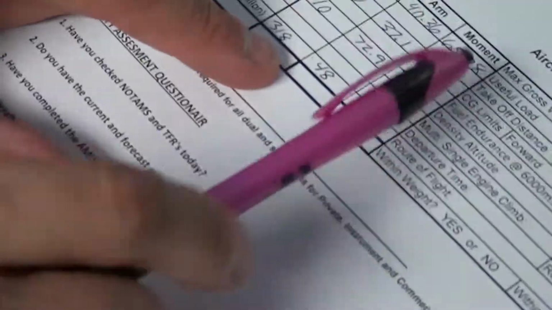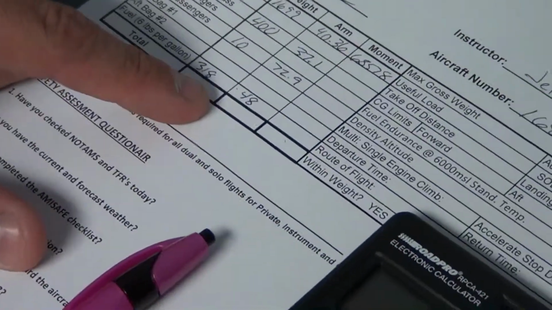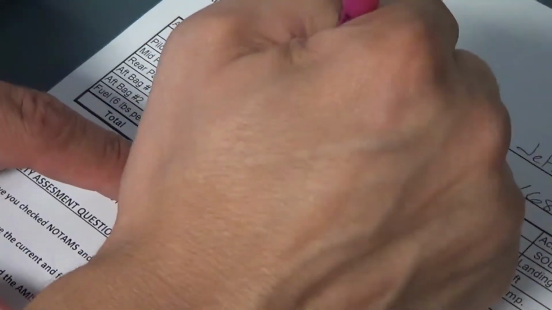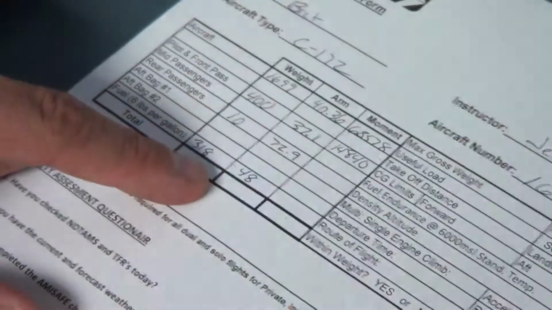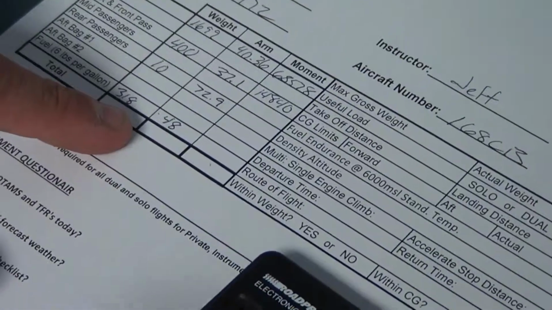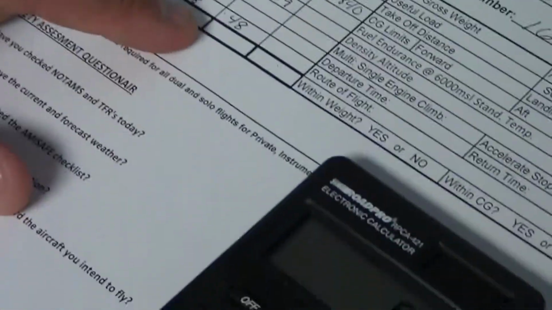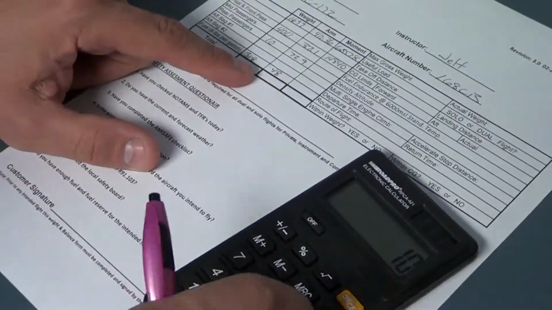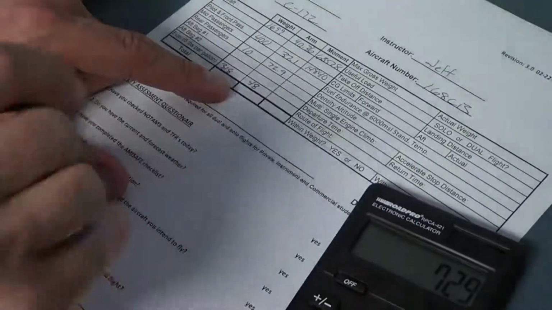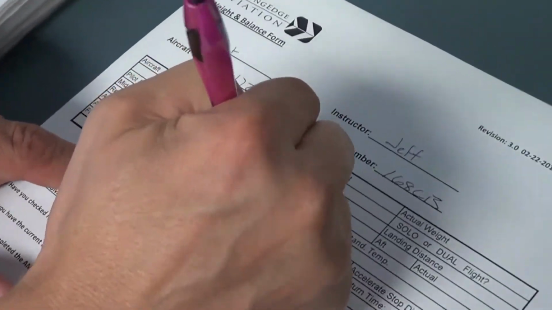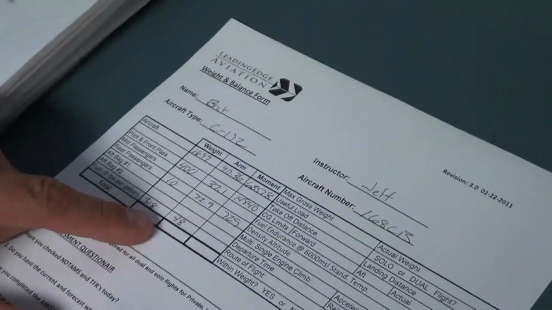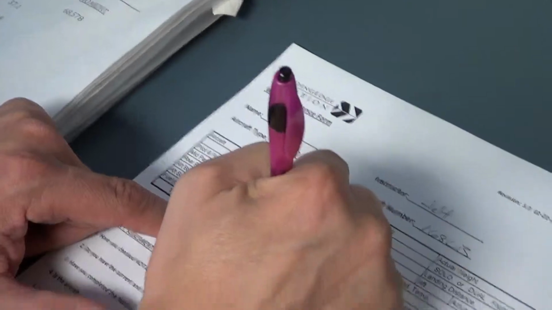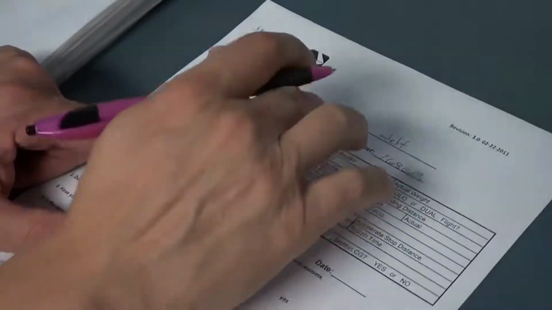So weight times arm equals moment. 400 times 37.1 is 14,840. 10 times 72.9 is 729. I should know that. 318 times 48 is 15,264. So weight times arm equals moment? Yep, that's right. So then you add up your total moment.